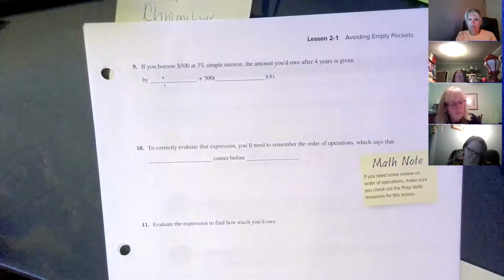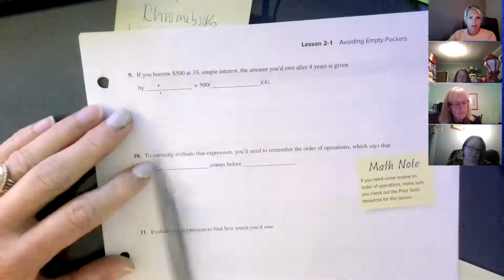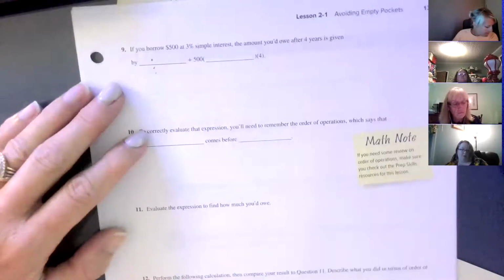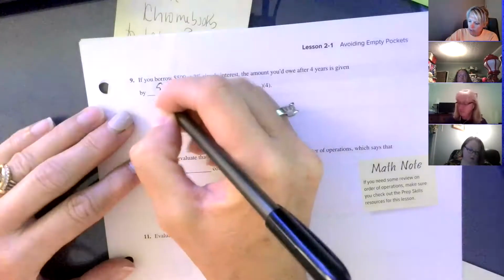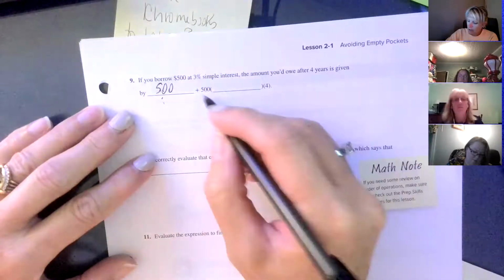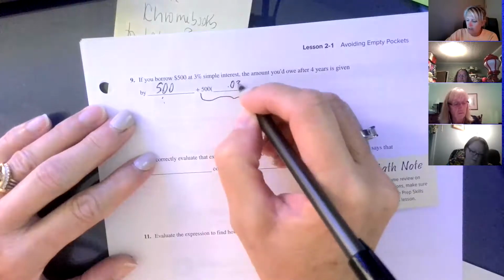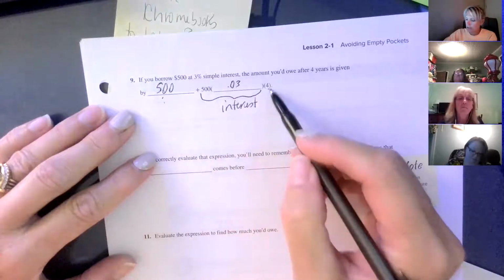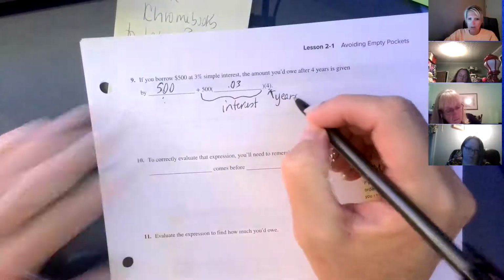Or no, this is simple. So what do we start with here? Oh, $500, our original amount, so 500 plus this 500 times the 0.03, right? That is our interest, times our years.